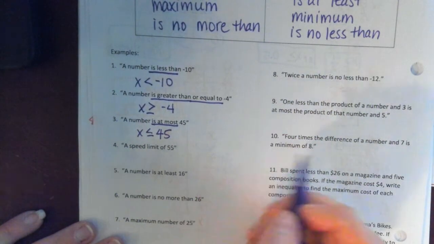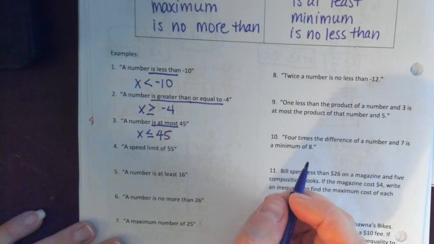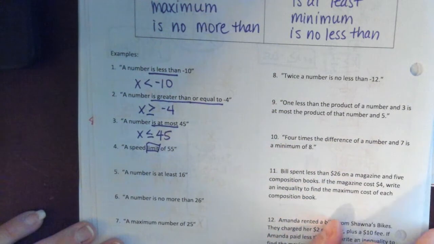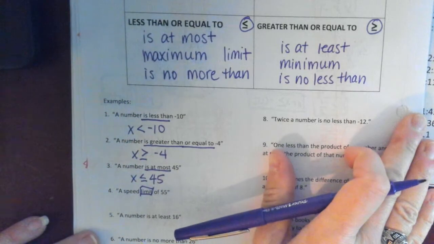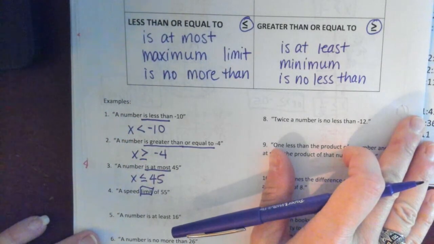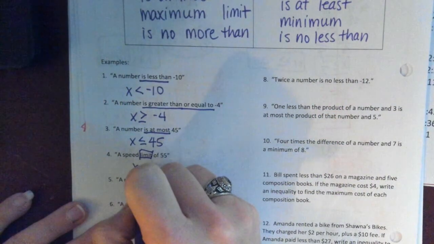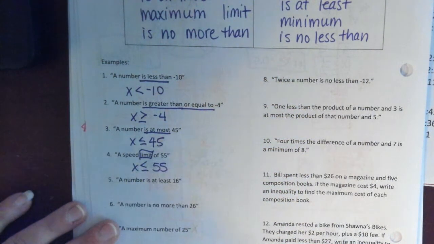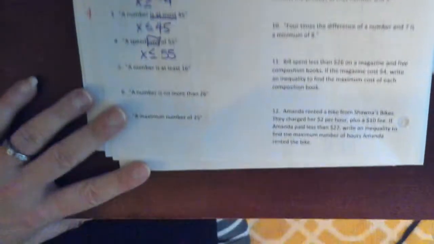A speed limit of 55. A limit may not be on our list right now, but we might need to put it there. Limit is a less than or equal to, because it's the maximum you can go. So x is less than or equal to 55. You can go 55 and still be within the speed limit, or less than that, but you cannot go greater than, or you will be breaking the limit.